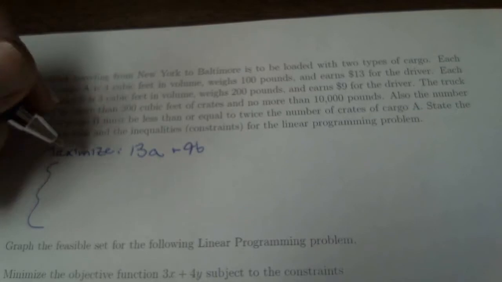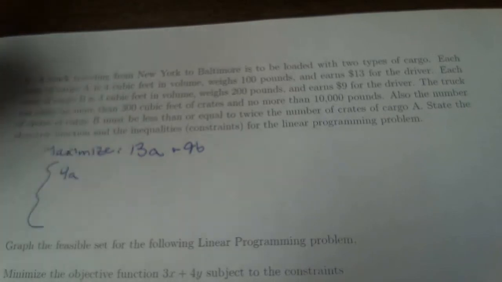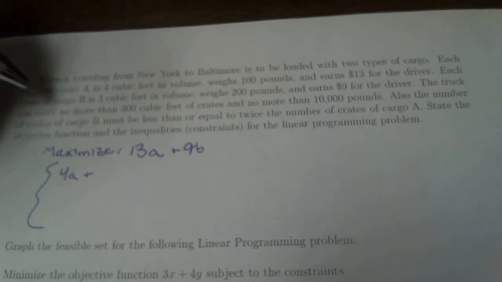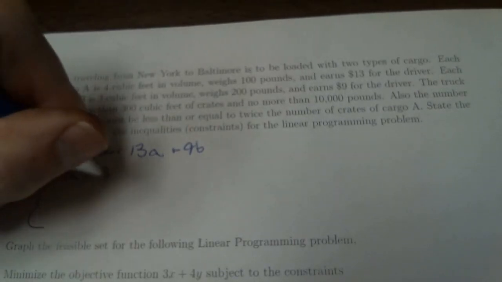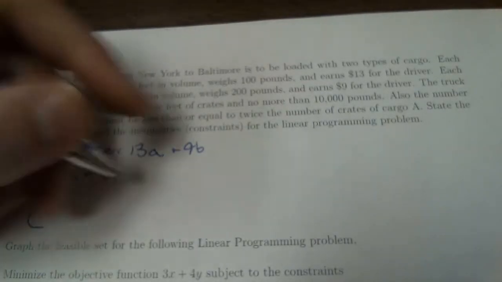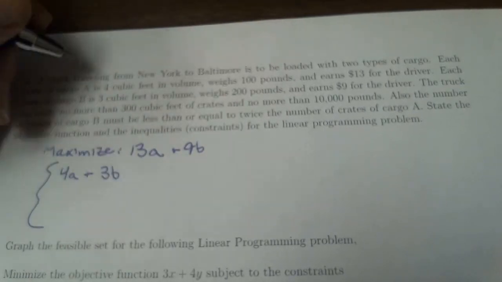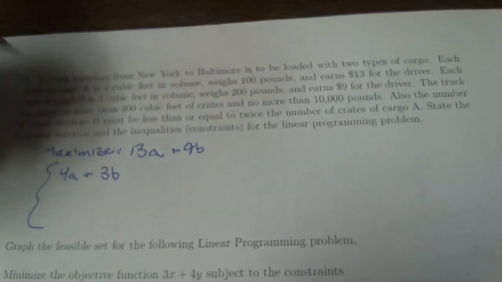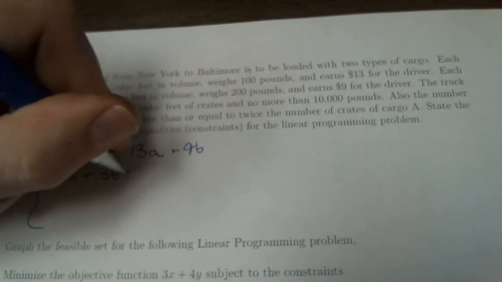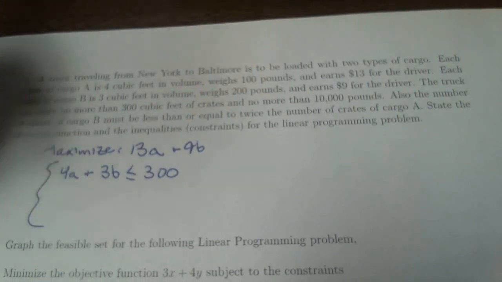Starting off with the volume, each crate of cargo A is 4 cubic feet in volume, so we have 4 times A. That represents the amount of volume taken up by crates of cargo A. And each crate of cargo B is 3 cubic feet in volume, so we have 3 times the number of crates of cargo B as the total volume taken up by cargo B. It can carry no more than 300 cubic feet of crates, so this has to be less than or equal to 300. All right, so that's from the volume.